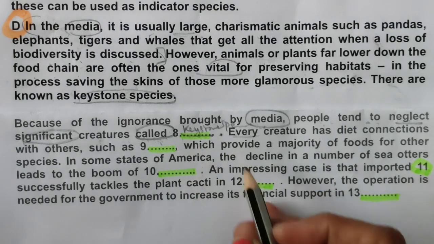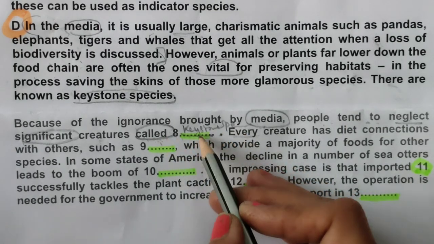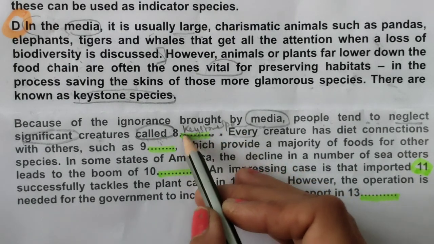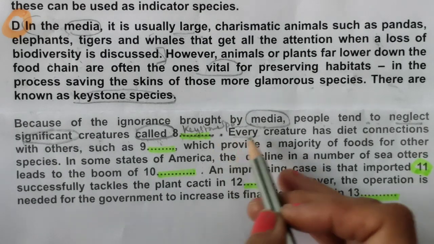Now I have written it over here, so the blank is too small, but in the actual answer sheet you have to write every answer in capital letters.